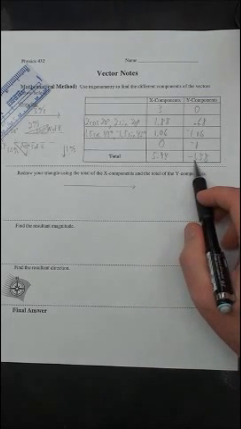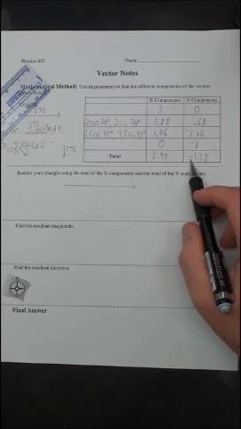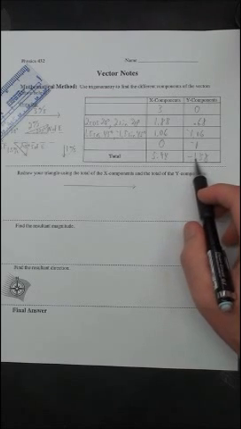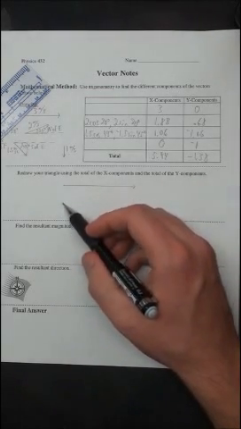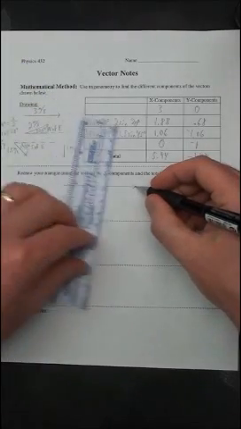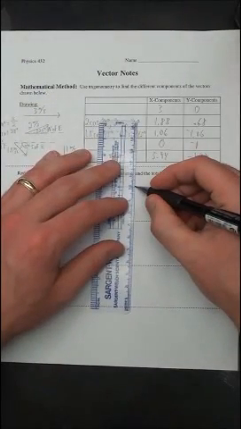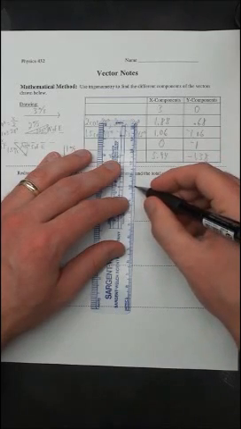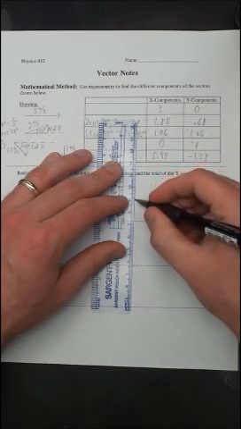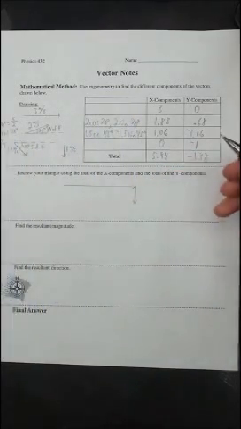So the y components are negative 1.38. The negative, as you know by now in physics, is the direction. So that tells me that it's south. So I can go south 1.38. I cannot draw it here. That would be tail to tail. I'm going to do tip to tail. So the tail of the y component vector goes right here. We draw it straight south, 1.38. And it looks something like that.